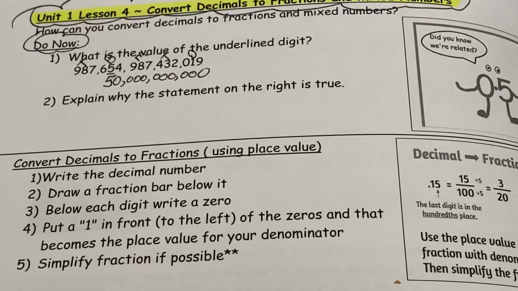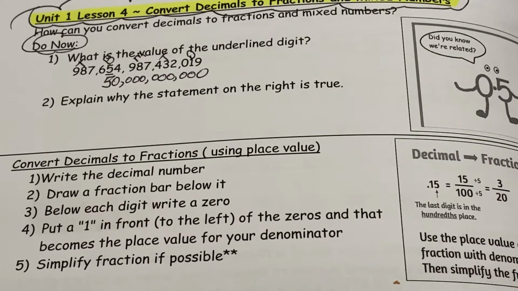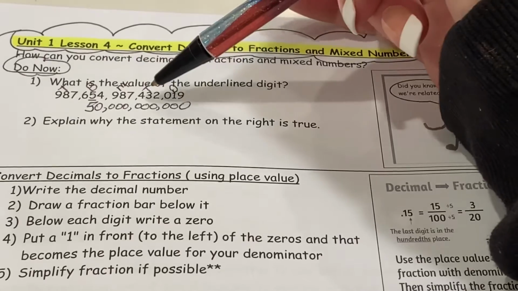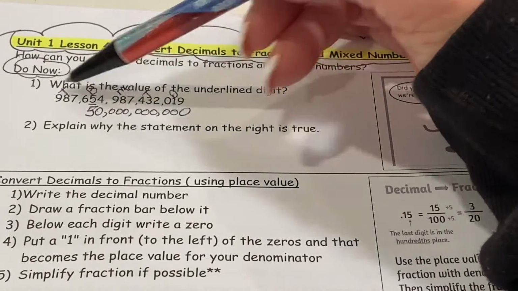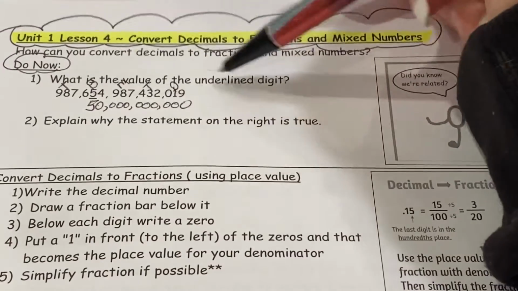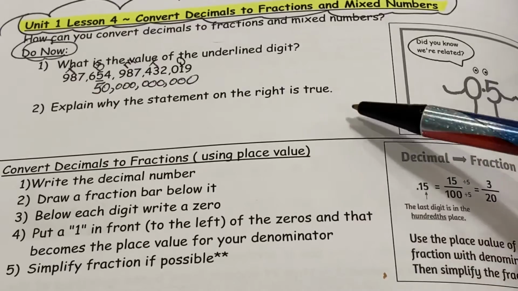But now let's say there was a choice. That's what it looks like in number form, but let's say there was a choice and I need to know the actual place value here. So I know this is ones, thousands, millions, billions, trillions. So it would be 50 billion. So what is the value of the underlined digit? It's 50 billion. Number 2, explain why the statement on the right is true.